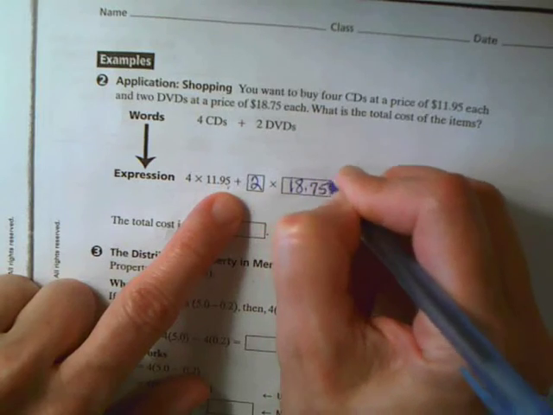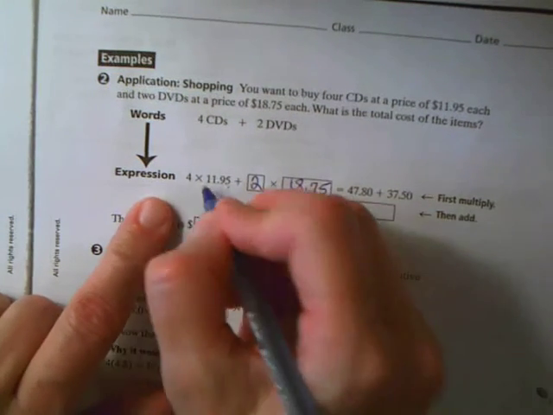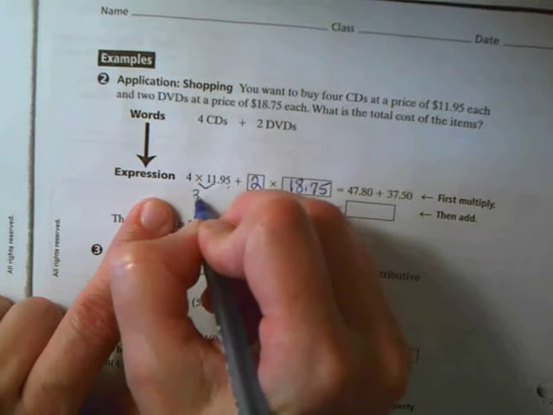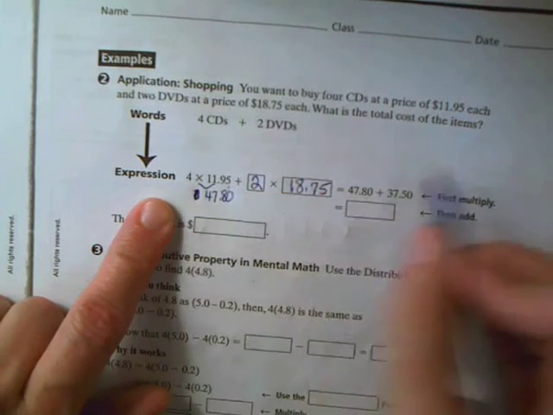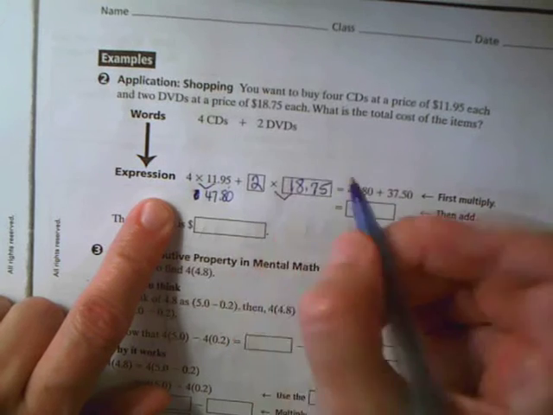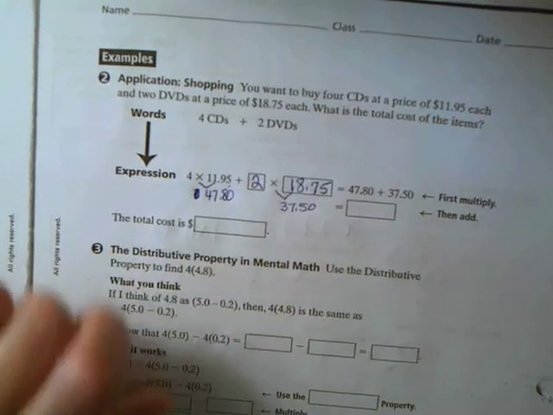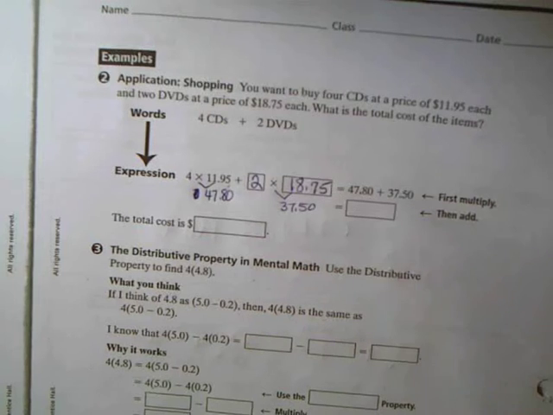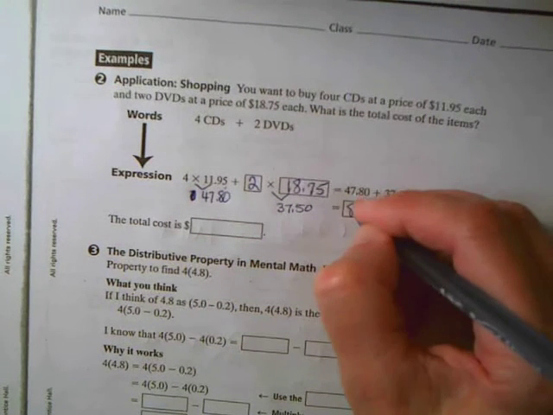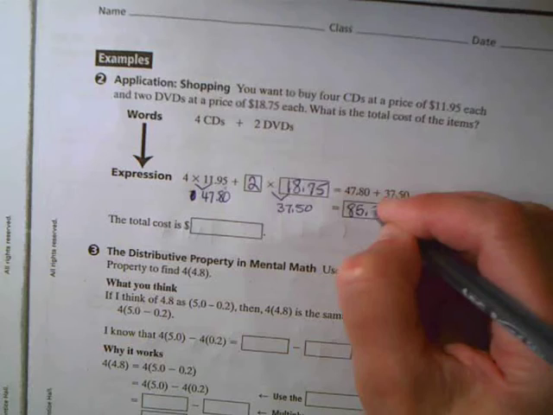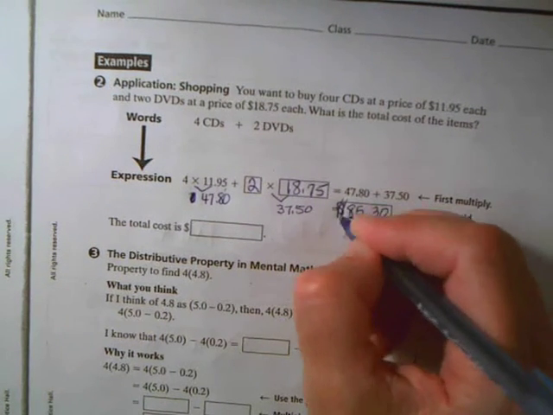$18.75. Okay. Now, 4 times $11.95 gives us the $47.80. Whoops, I almost wrote 37. $47.80 that we see over here. And 2 times $18.75 gives us the $37.50 that we see over here. So we multiply first according to order of operations and then add. That gives us a total of $85.30. And this is money.